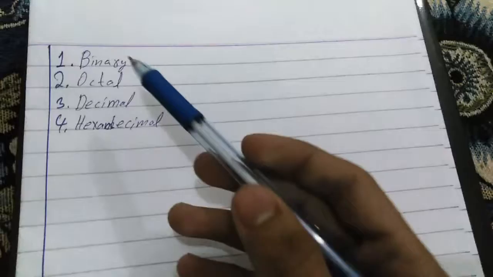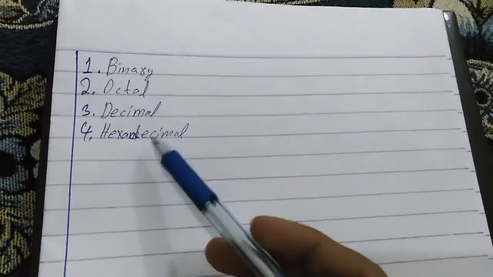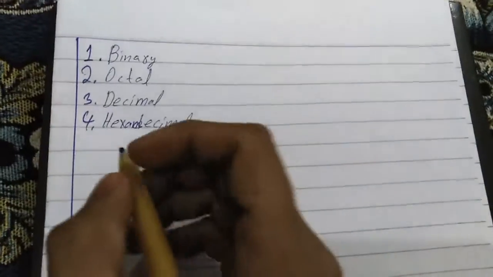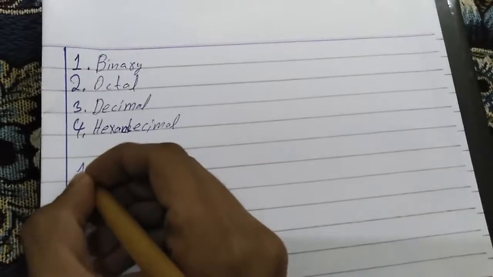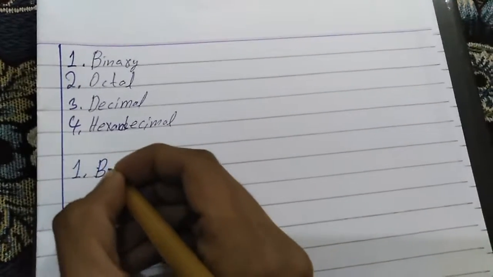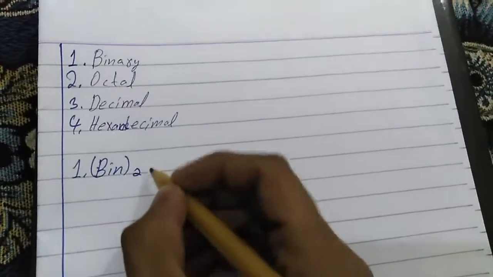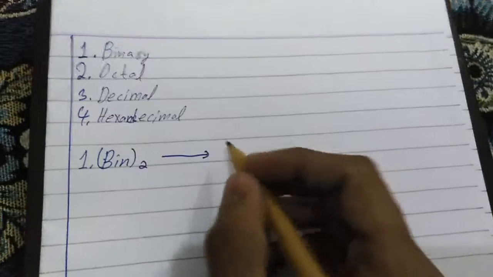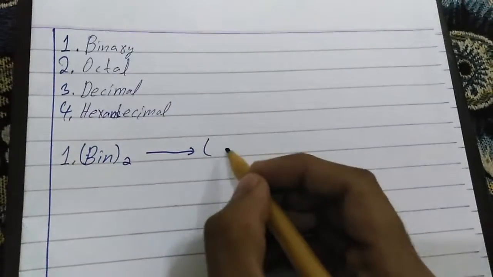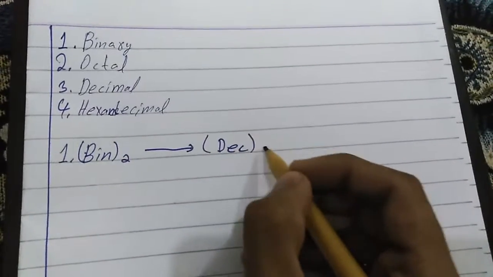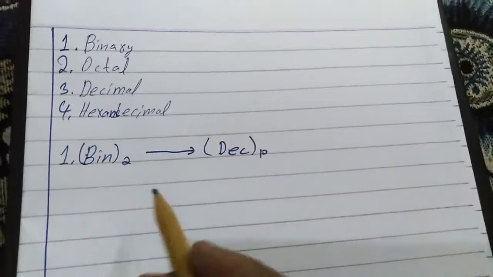As these are four types of number systems, today we learn about the conversion of these number systems, like binary to octal, decimal, and hexadecimal. First of all, for this purpose we choose the binary number system. First, we convert the binary number system to the decimal number system.